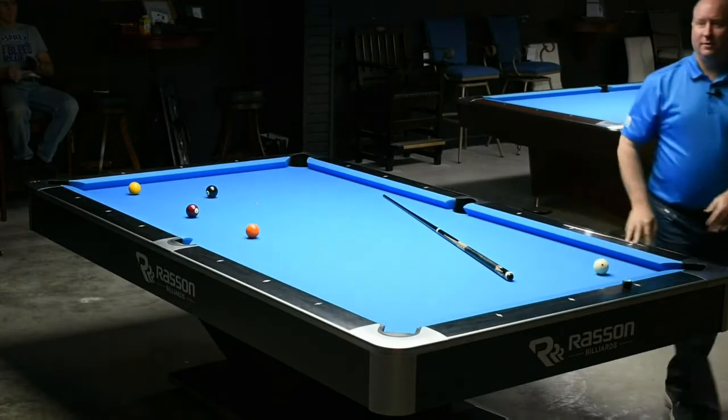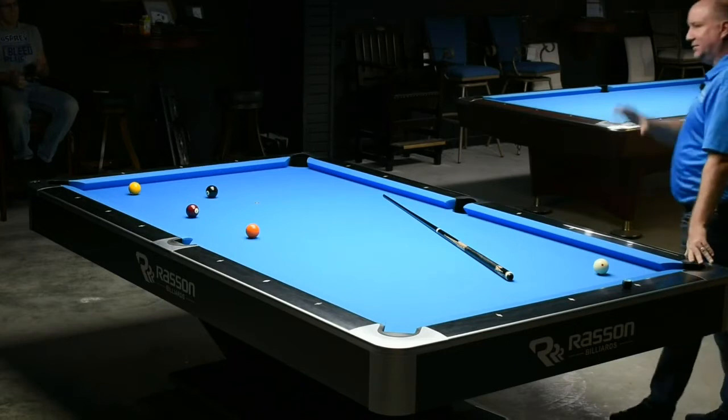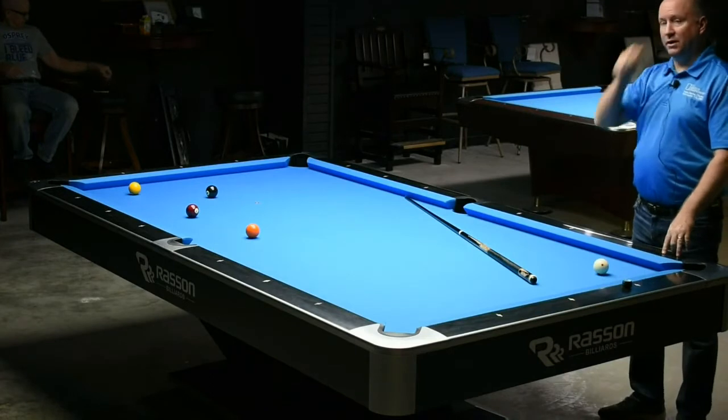Oh, the light's kind of bright over here. Look, we got our new table set up here with the Rasson table and the nice stadium seating back here, so hopefully that'll be good going forward.